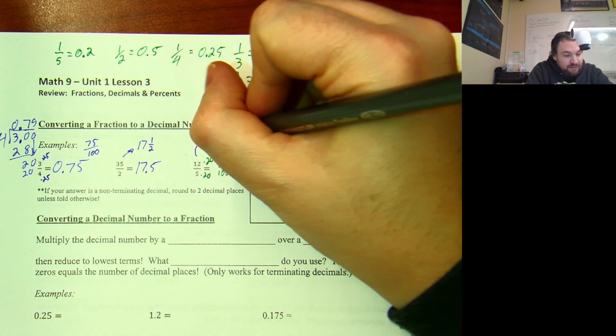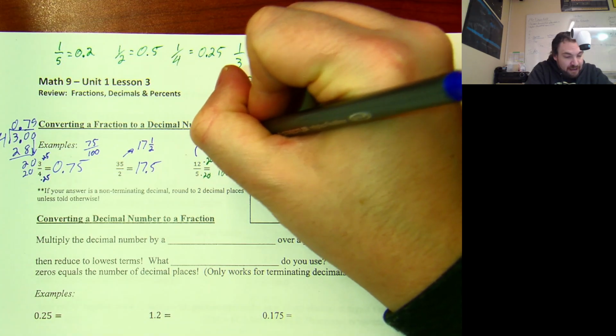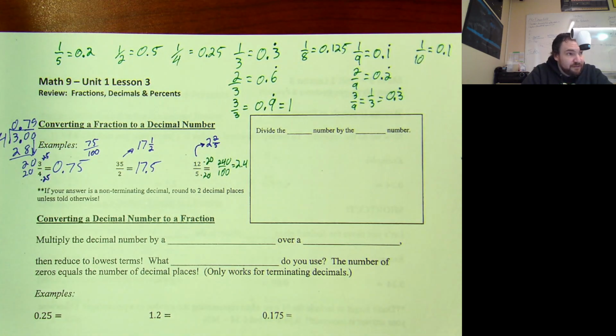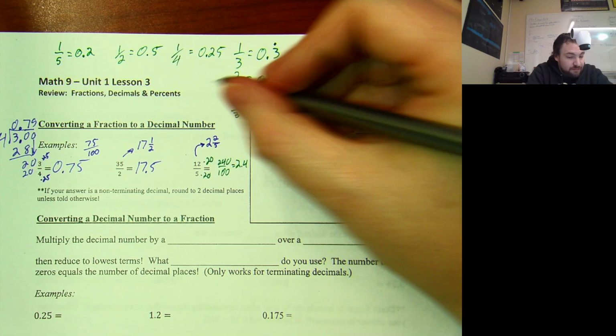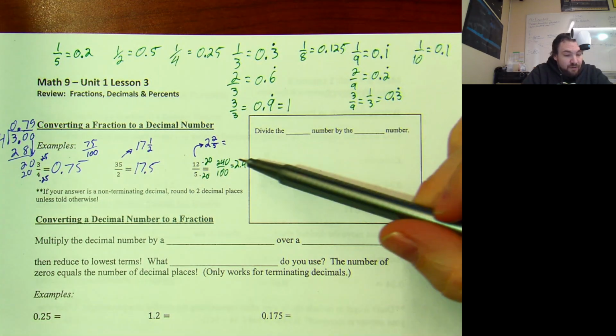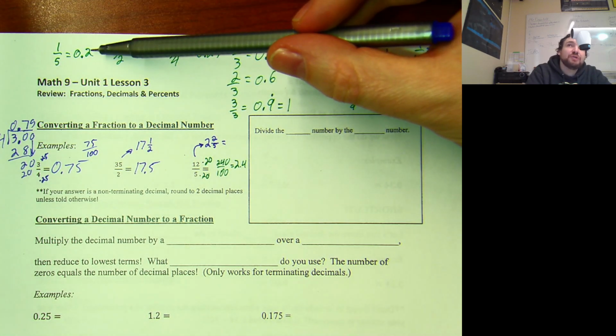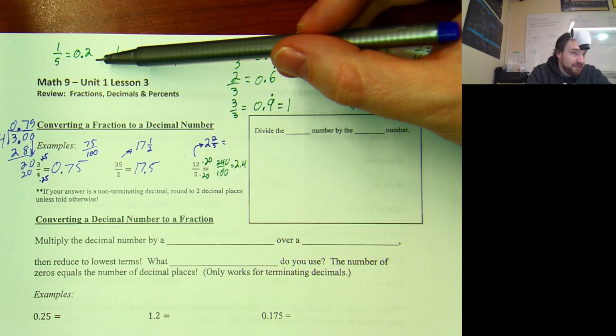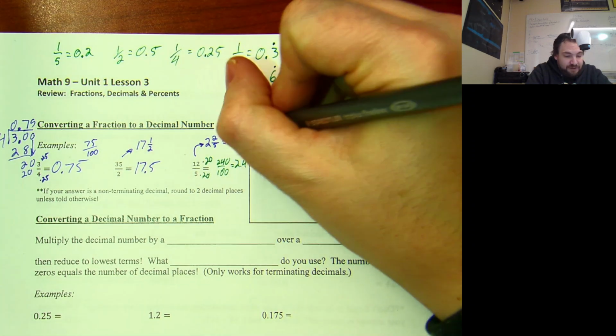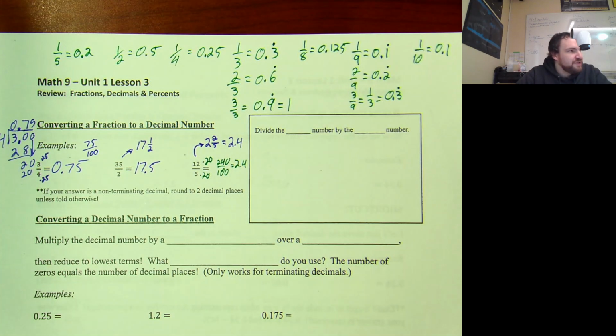Two and 2 fifths. Cool. And what is 2 fifths? Well, 1 fifth is 0.2, so 2 fifths is going to be double that, which is 0.4, so that's going to give me 2.4.